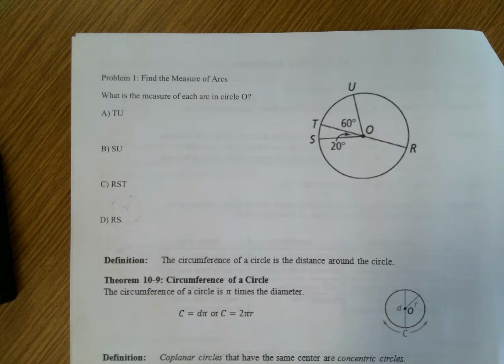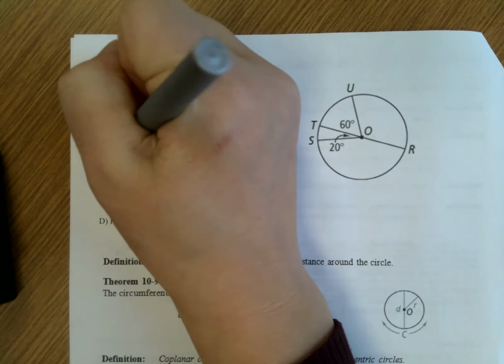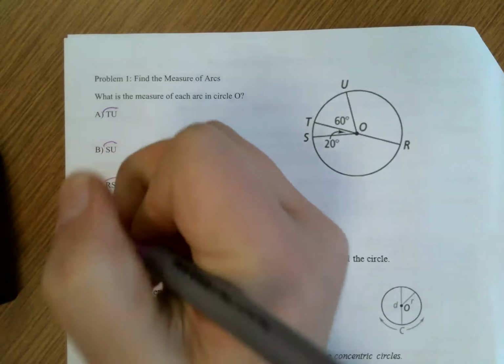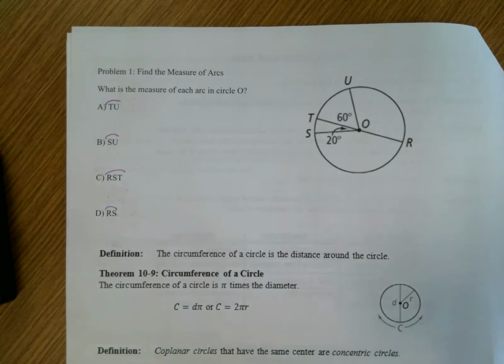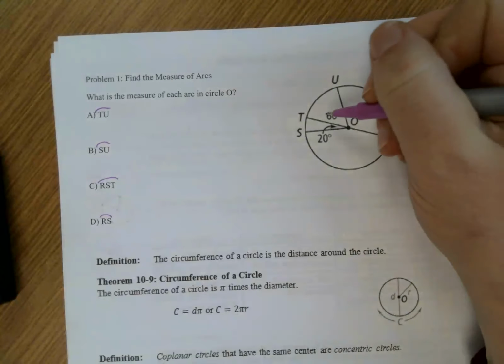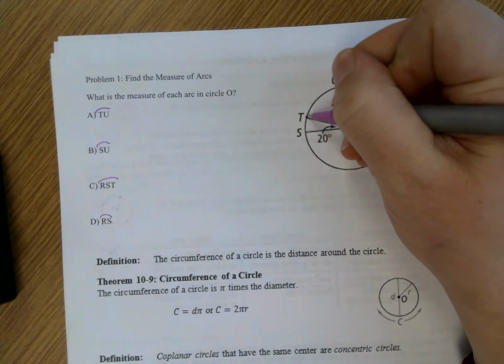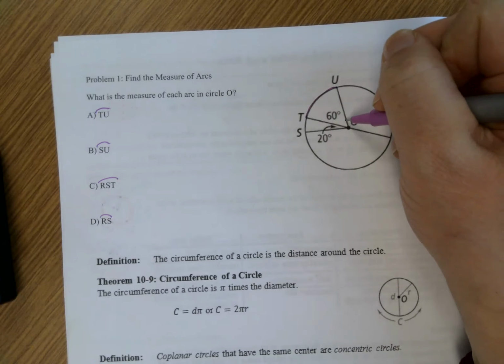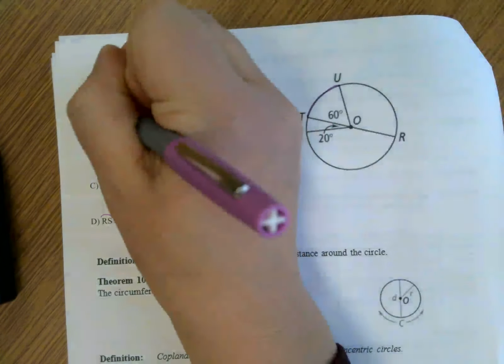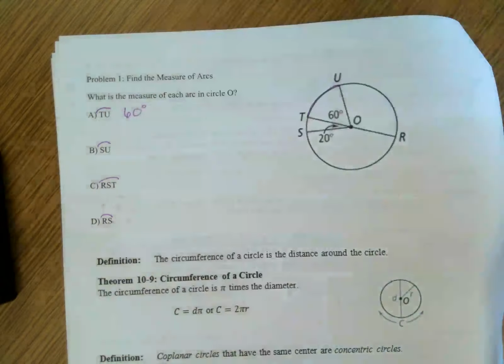First, these problems should have had arcs all above them, but it's hard to draw arcs on the computer. So if I'm asking for arc TU, from T to U, this arc right here is the same thing as the central angle. So that is going to be equal to 60 degrees.